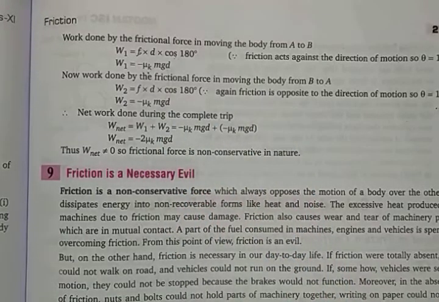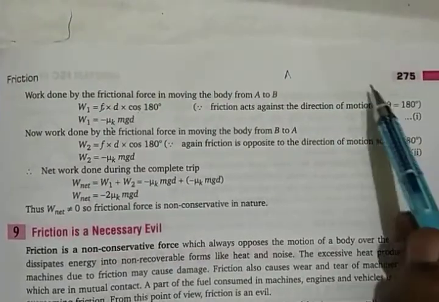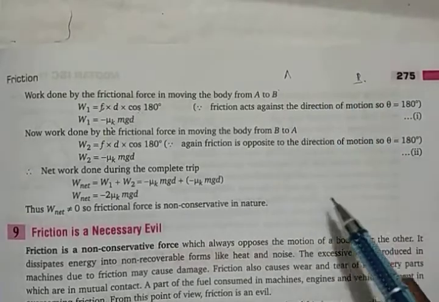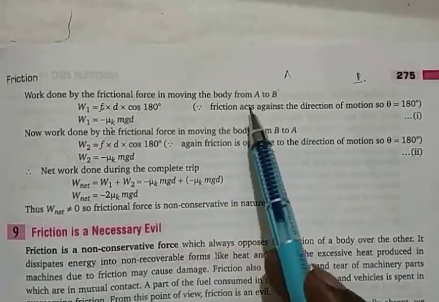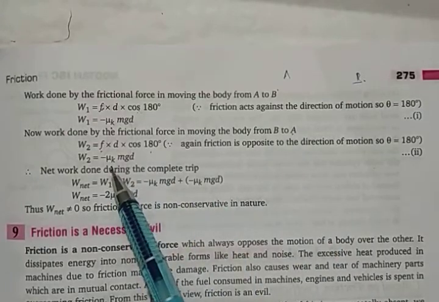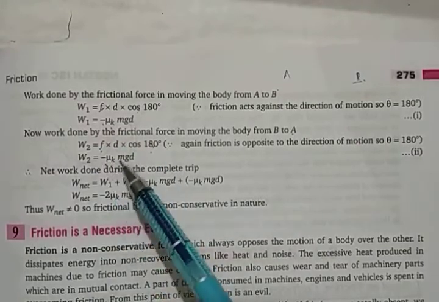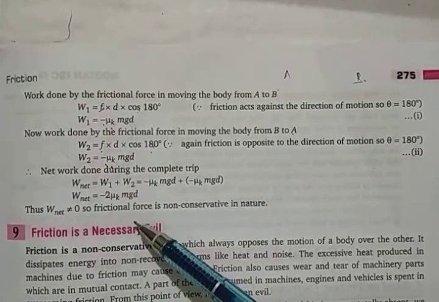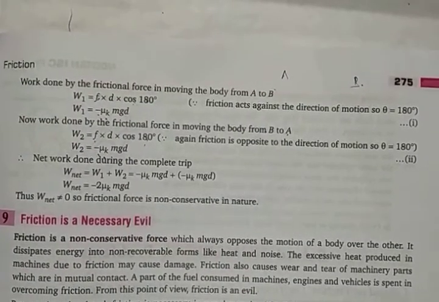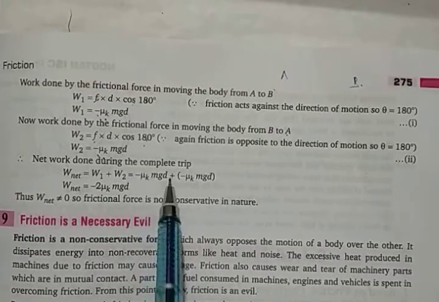So frictional force is non-conservative, and even if you go back and make a round trip, from A to B you go, and from B to A you come back. From A to B they've gone, and B to A they are coming back. So F into d, they are having it as a negative sign here, because it is 180 degrees. So the total work done, it is not zero. In the friction force, total work done is not zero.